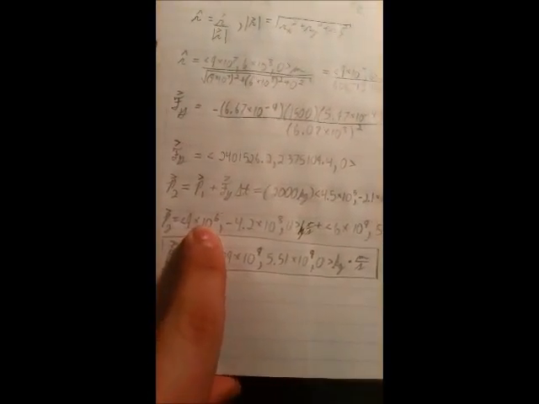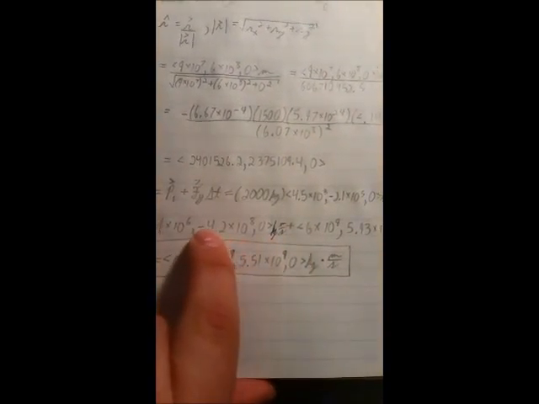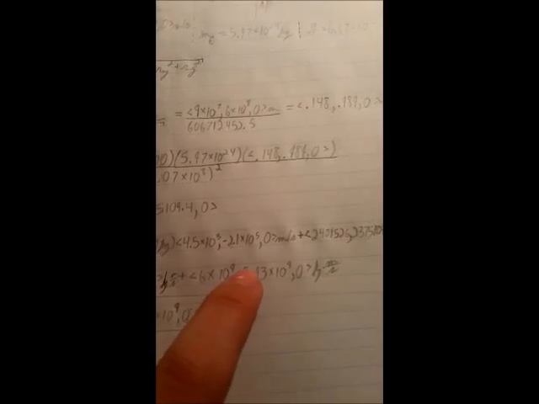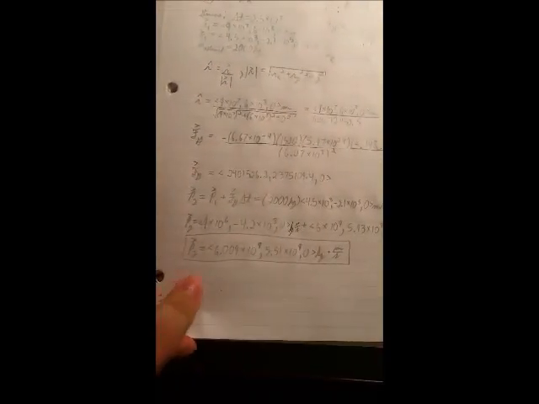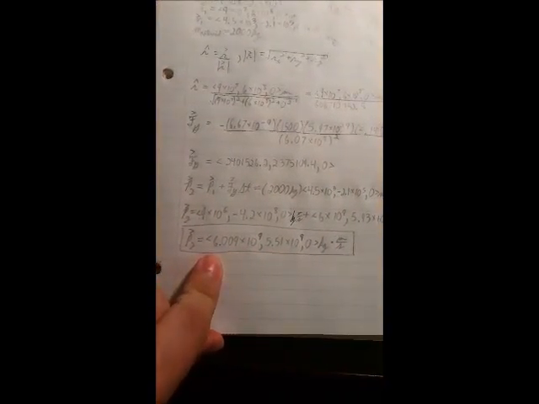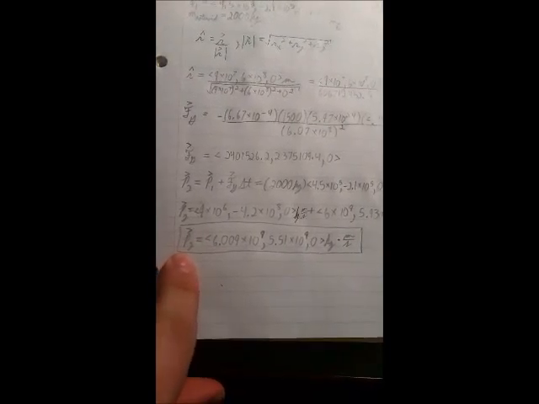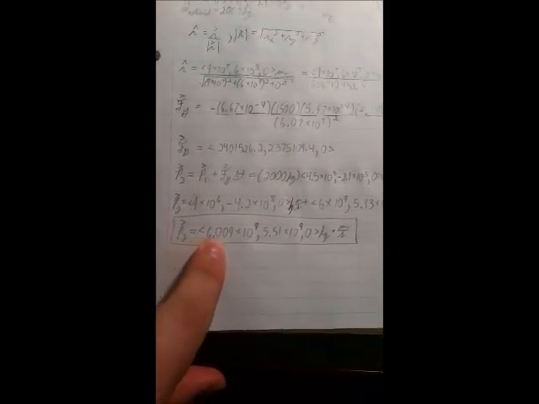After simplifying down a bit, of course you get kilograms meters per second on both sides, as you should for momentum. You have your P1, and then you have your gravitational force times the change in time, which is this over here. And now that you have that, you can add those together and you will get your overall second momentum, your final momentum that you were trying to look for.